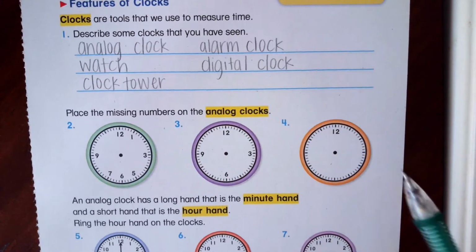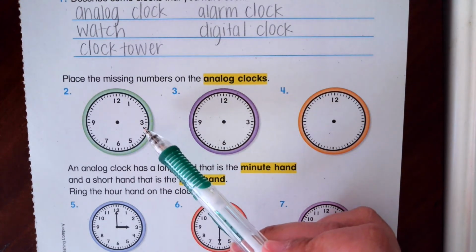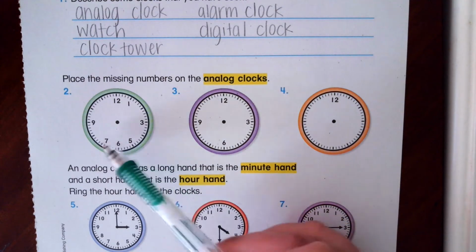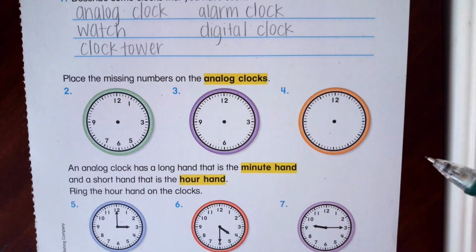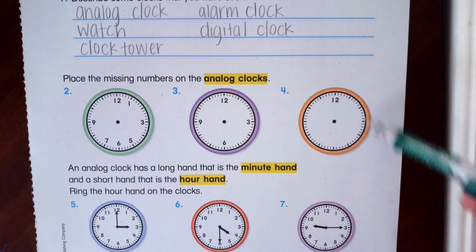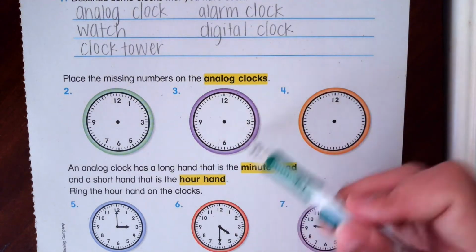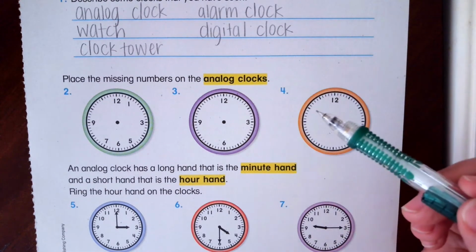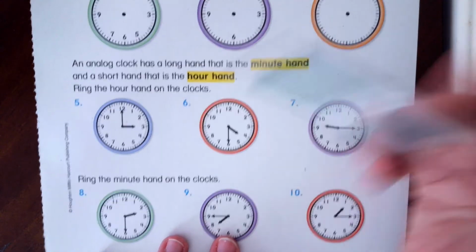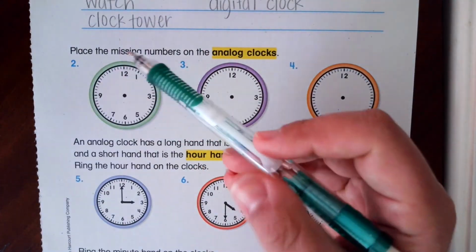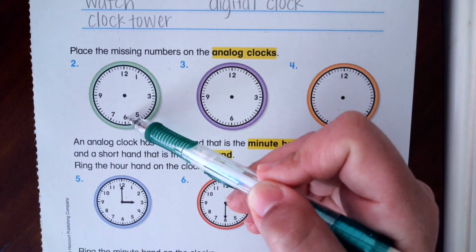Now, analog clocks are typically a circle, and they have numbers on them. Sometimes you might see a clock, maybe on a watch, that has no numbers, kind of like this one, not even a 12. You might see some that have just a few numbers, but typically you will see clocks that have all of the numbers. So on a clock, you will see that at the top is always going to be a 12, and at the bottom is always going to be a 6.